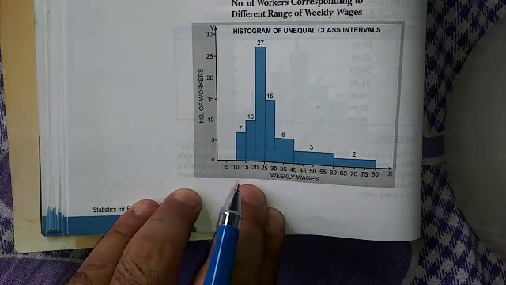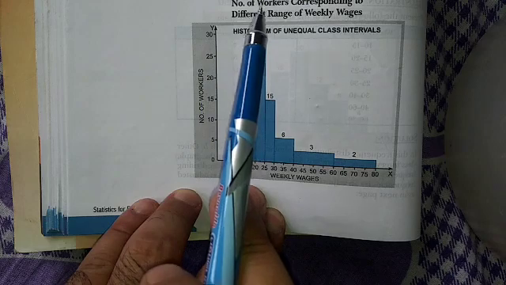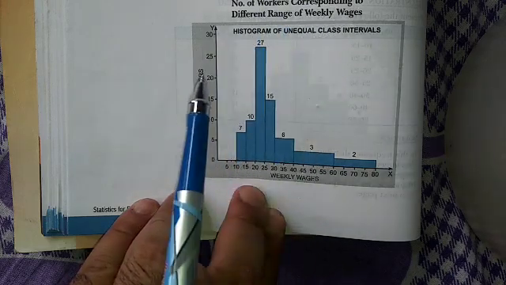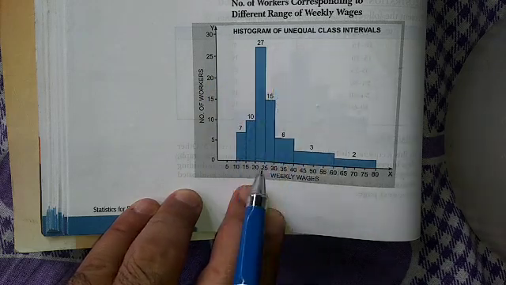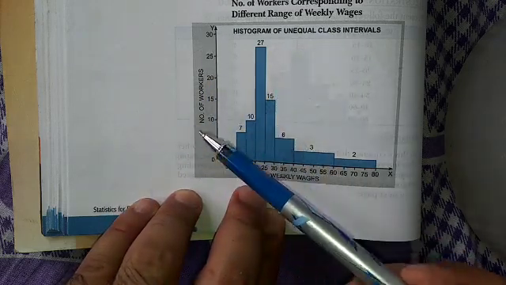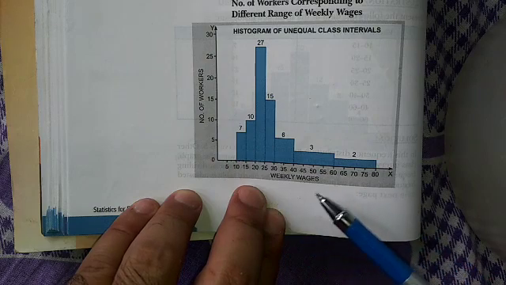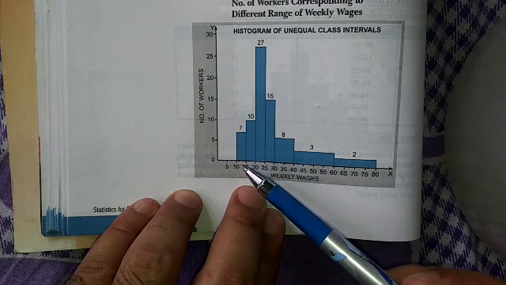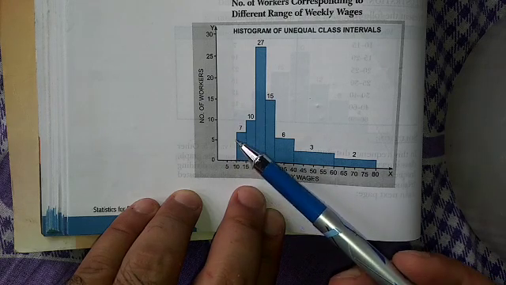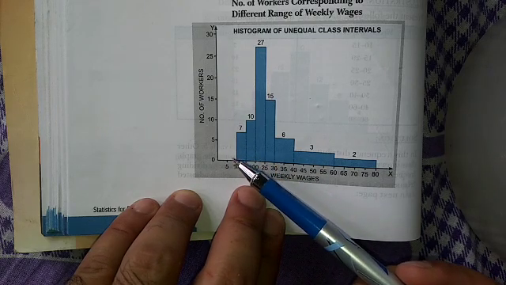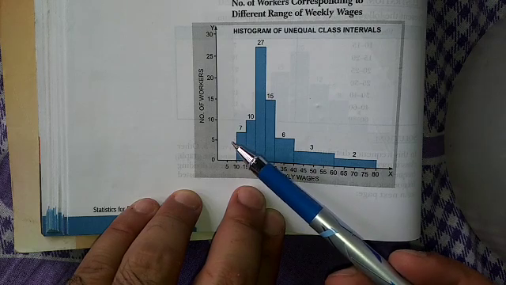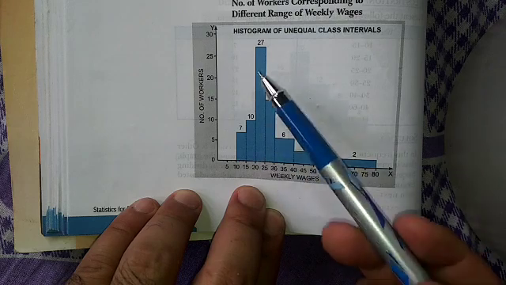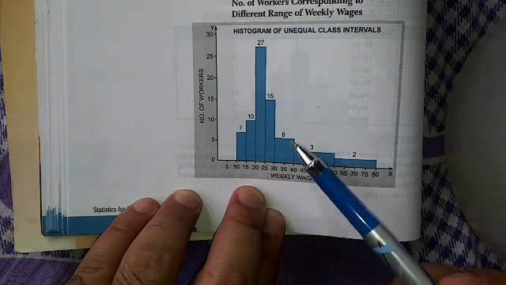You can see here the number of workers corresponding to different ranges of weekly wages. This is the histogram of unequal class intervals. Here the y-axis shows the number of workers and the x-axis shows weekly wages. You can see the histogram from 10 to 15 it is 7, and 15 to 20 it's 10.